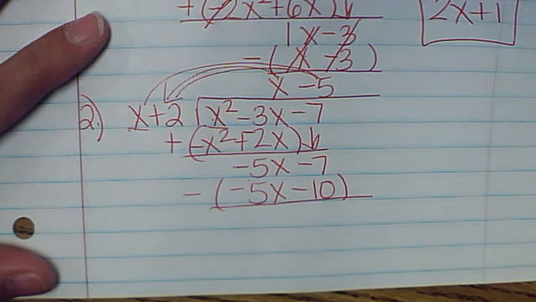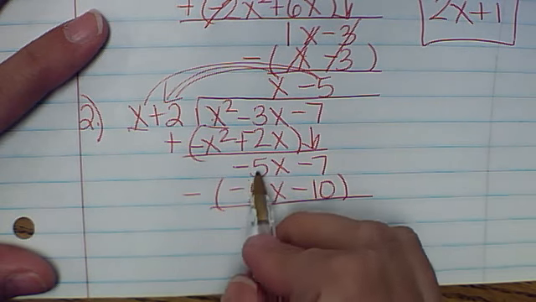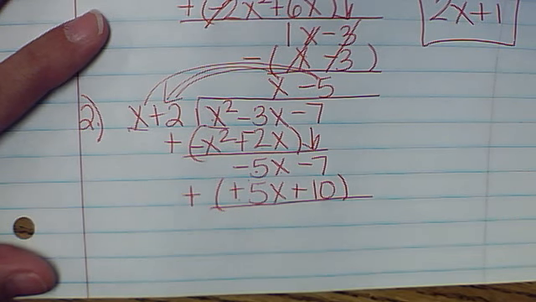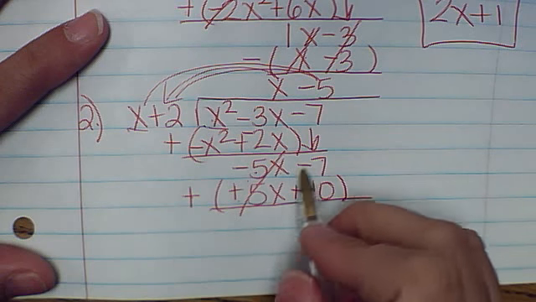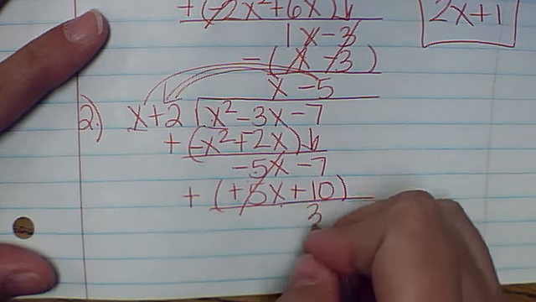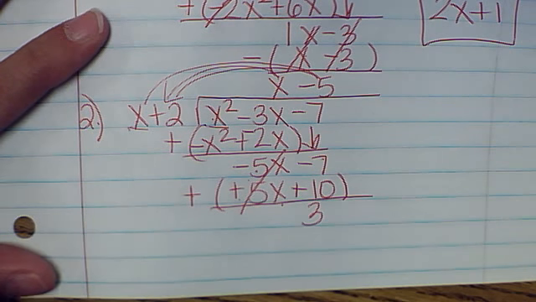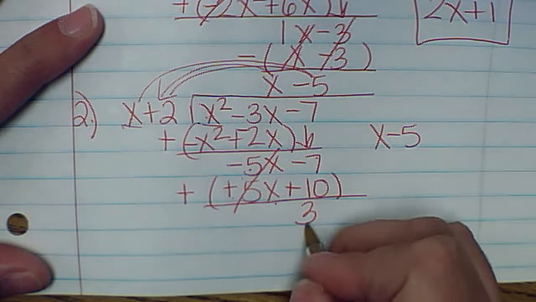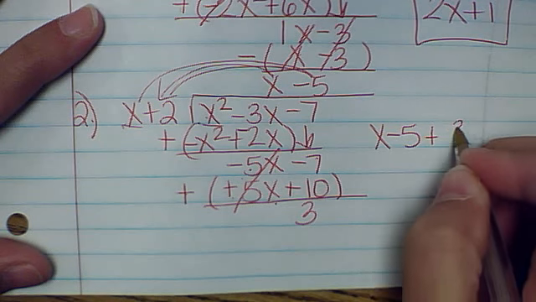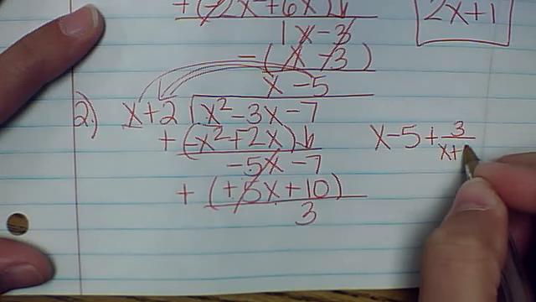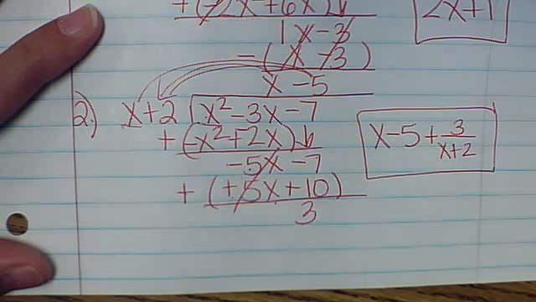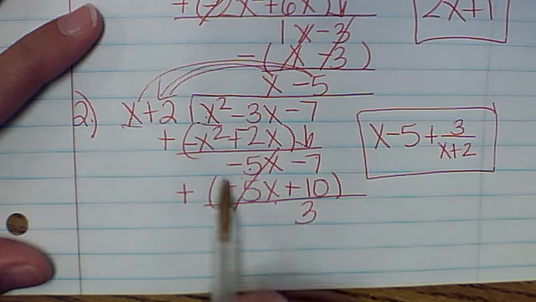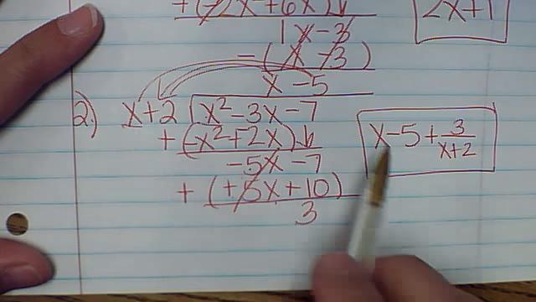Minus sign, parentheses. And again, it's either negative 5 minus negative 5 or change, change, change. X's will cancel. Negative 7 plus 10 comes out to be 3. Now there's nothing more to bring down, so we're done. So our answer gets written as x minus 5. This 3 is positive, so plus 3 over x plus 2. And there's our answer. So you divide, you write the remainder over what you divided by, and that's how you get your answer.